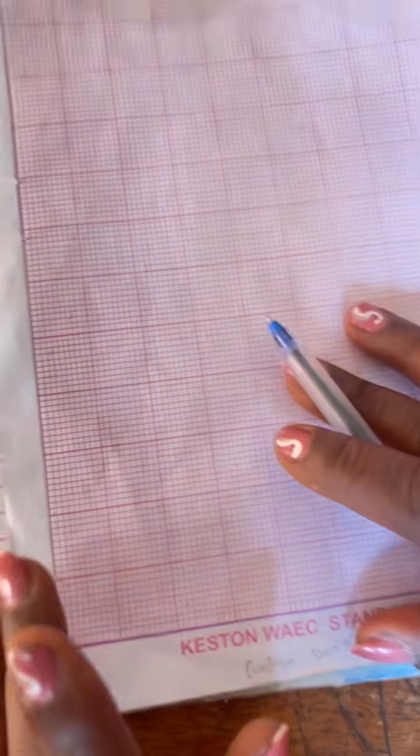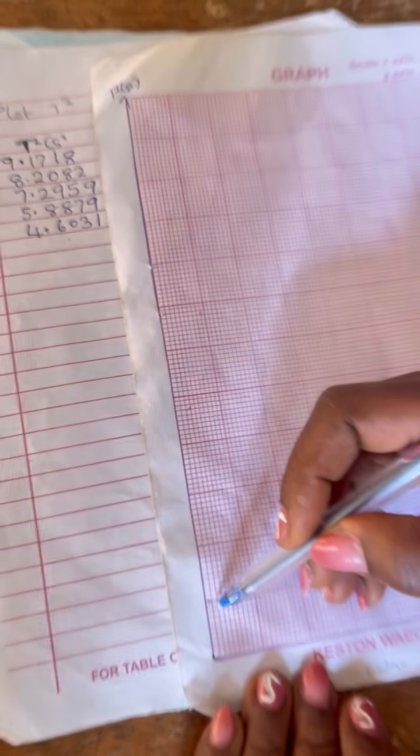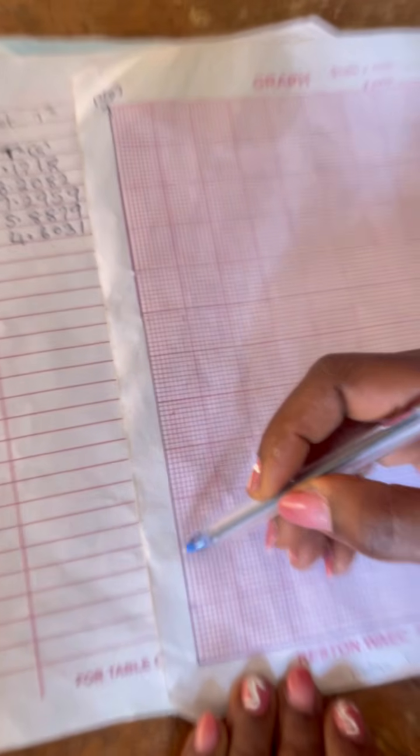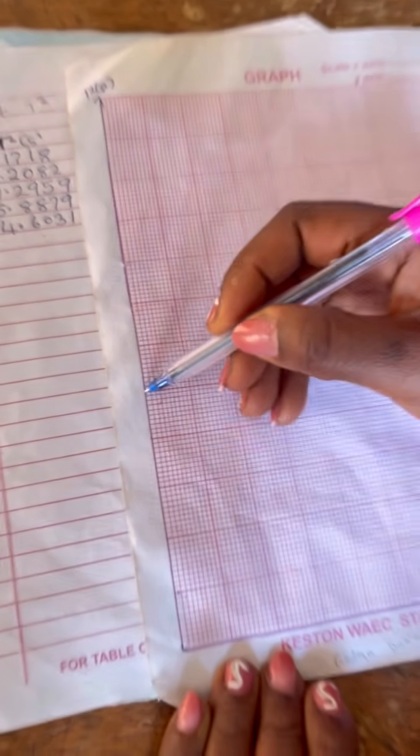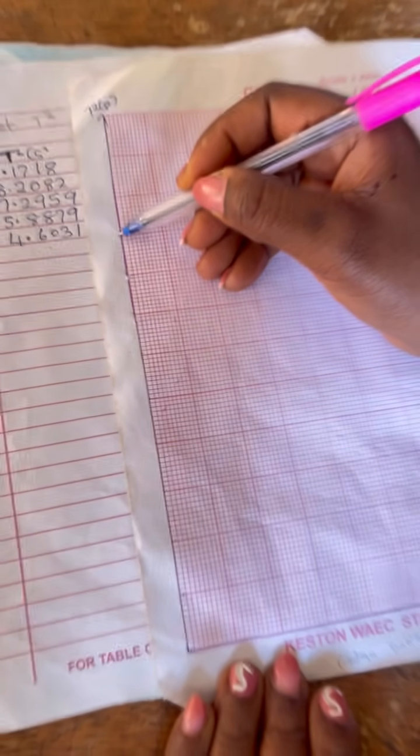All right, now we have our highest to be 9. You just have to play around with numbers until you have something reasonable. That's why it's called a reasonable scale. It's not fixed. You have to use a reasonable scale for your reading. So we have the highest to be 9, so let's run with 1 first. If you do 1, 2, 3, 4, 5, 6, 7, 8, 9, I think this is cool.